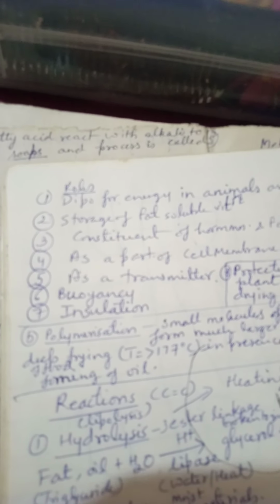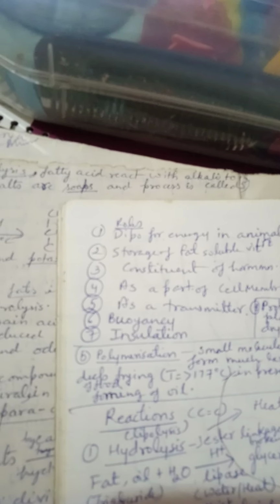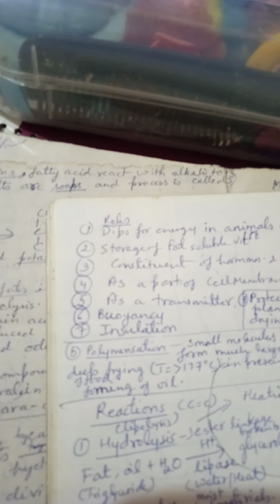Now we have certain roles of fats. You could have this question in your question paper: discuss the biological roles or different roles of lipid. So in order to discuss the roles of lipid, we should know the different aspects, the different sites where we could see the lipid. The first role of the lipid is the energy source in animals and fat rich seeds.